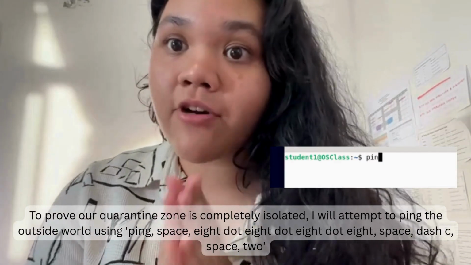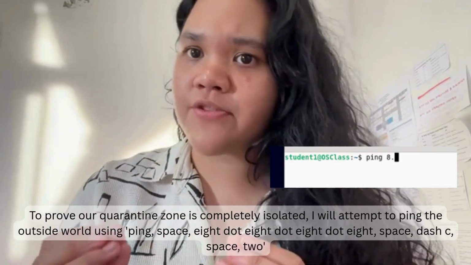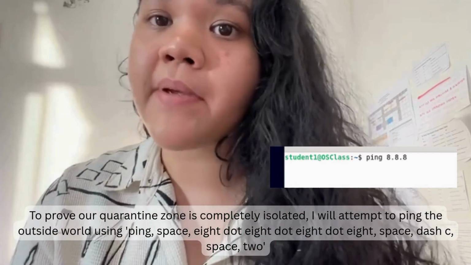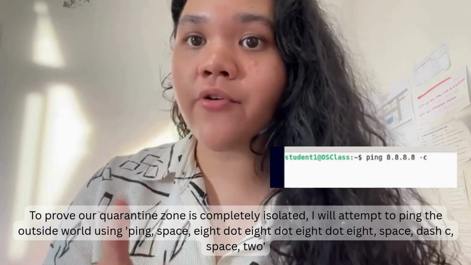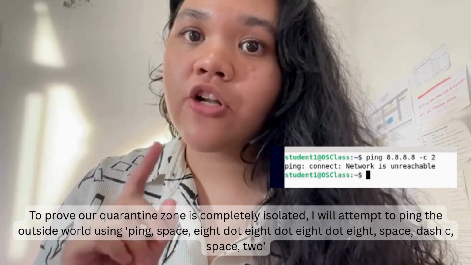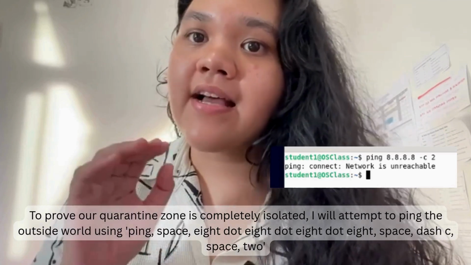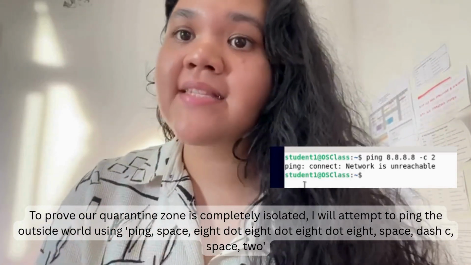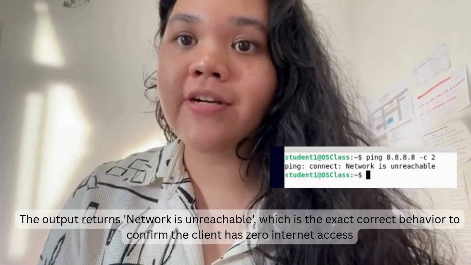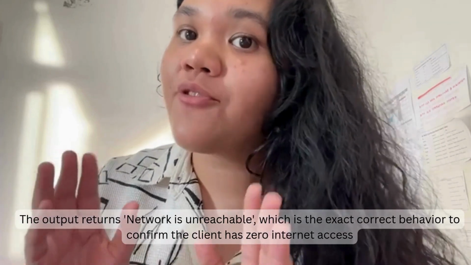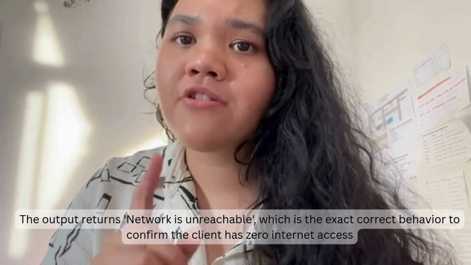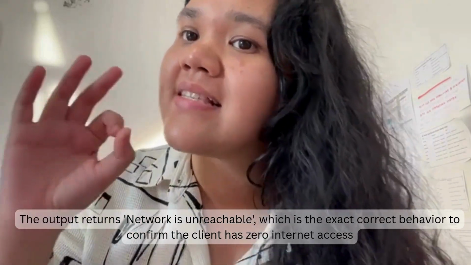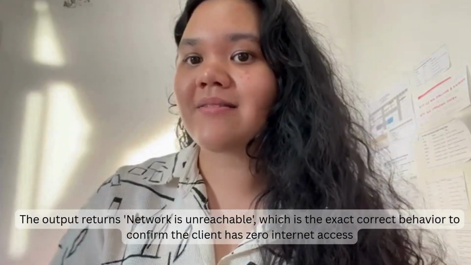To prove our quarantine zone is completely isolated, I will attempt to ping the outside world using ping 8.8.8.8 -c 2. The output returns network is unreachable, which is the exact correct behavior to confirm the client has zero internet access.